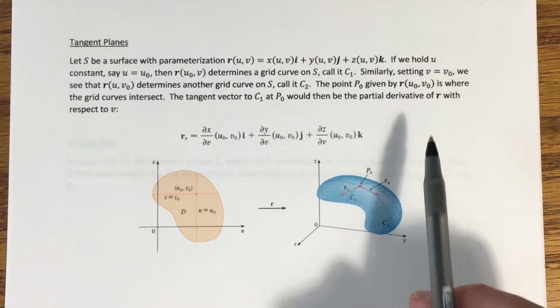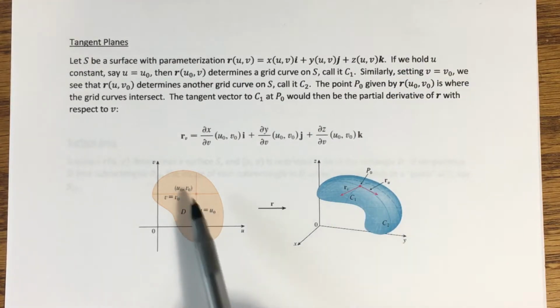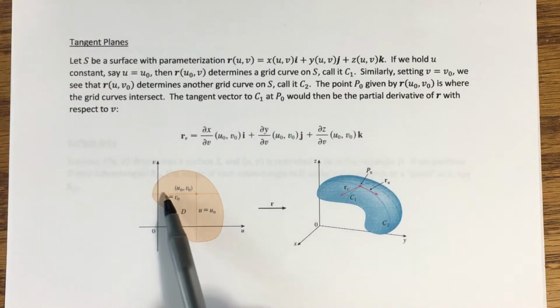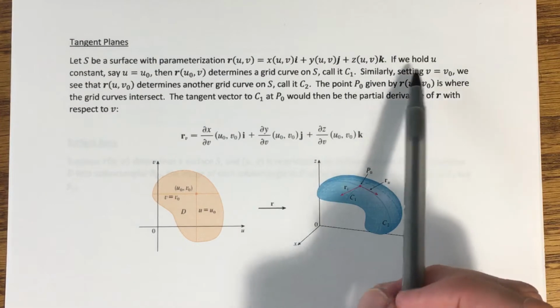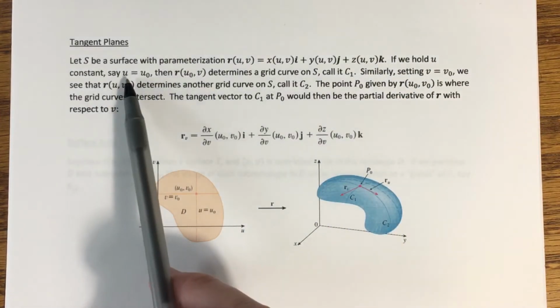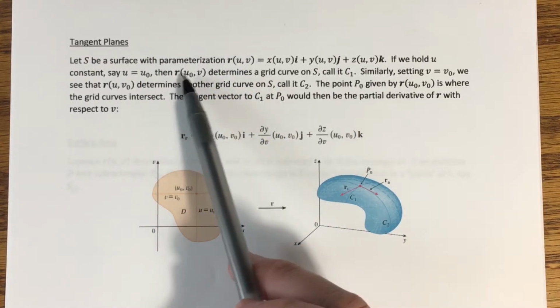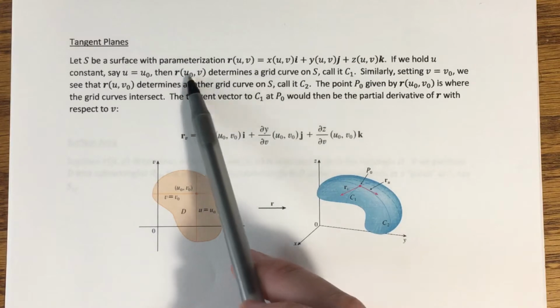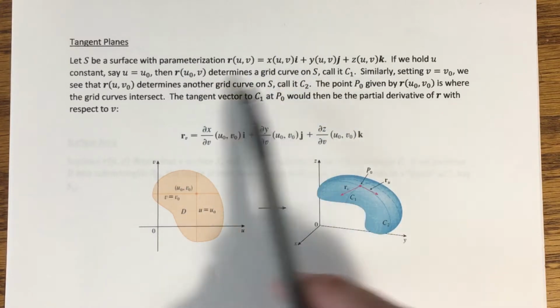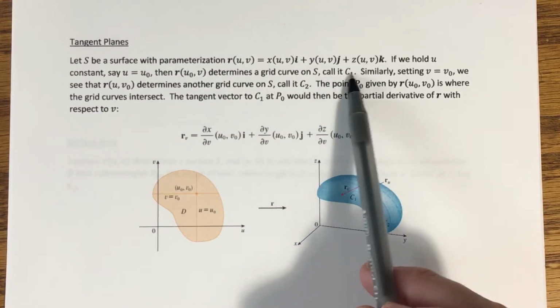What we're going to do is start by looking at the grid curves for this surface by holding u and v constant. So for example, if I were to hold u constant, let's say that u is equal to u naught, then this parametrization, if I plug that constant in for u, the only variable now would be v. So that would mean that this parametrization determines a grid curve on S. It determines a curve, and I'm going to call that C1.